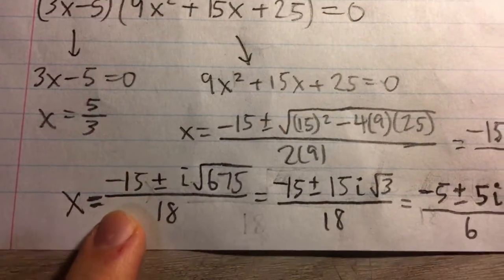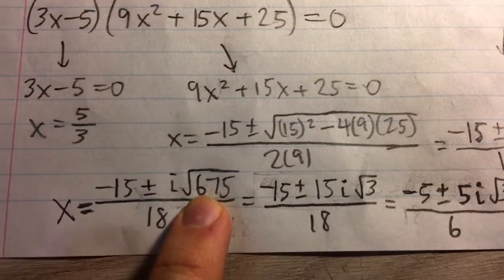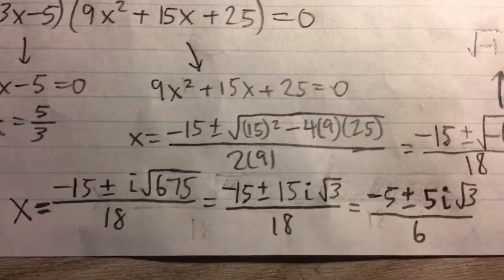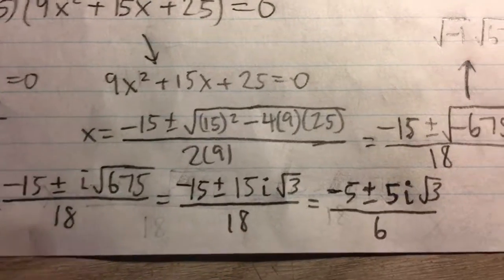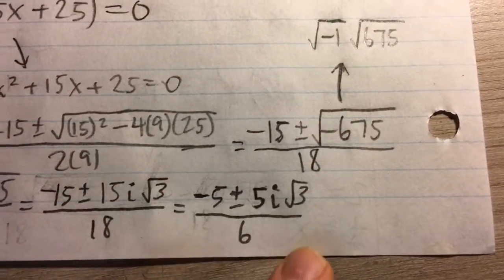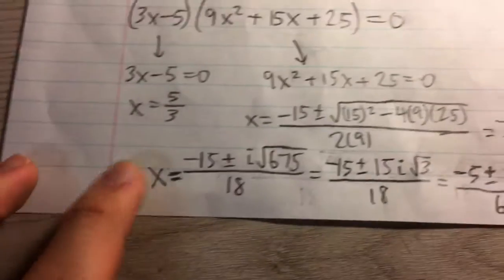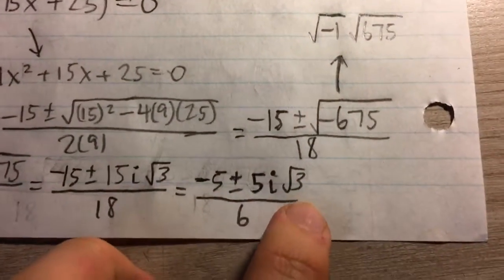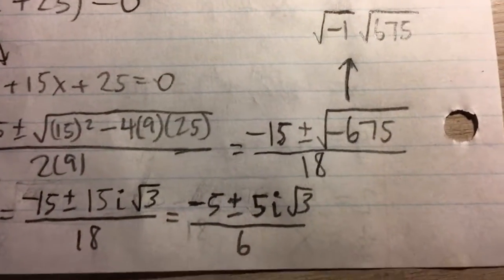So now we're going to simplify the radical 675. We can actually factor out a 15, so it's 15i times square root of 3. And now we have 15, 15, and 18. We can divide all of those by 3. So you get a simplified answer of negative 5 plus or minus 5i times square root of 3, all over 6. And so our two extra complex solutions are negative 5 plus 5i root 3 over 6 and negative 5 minus 5i root 3 over 6.